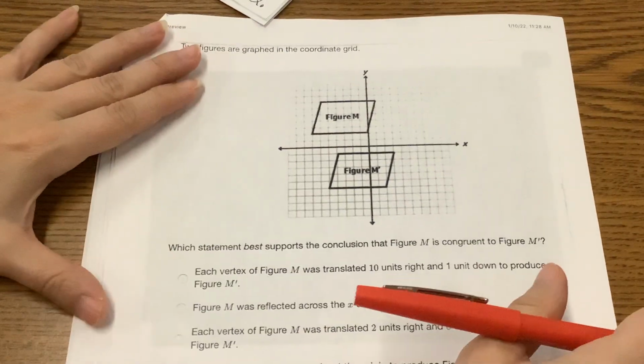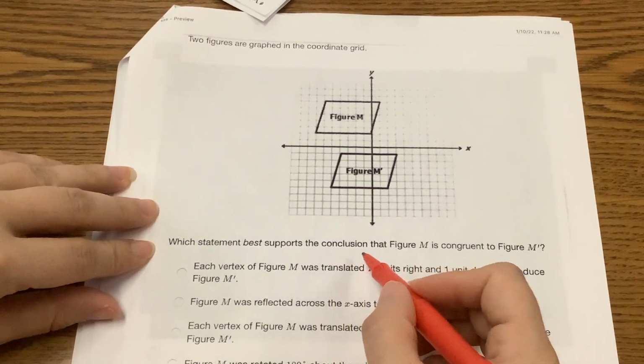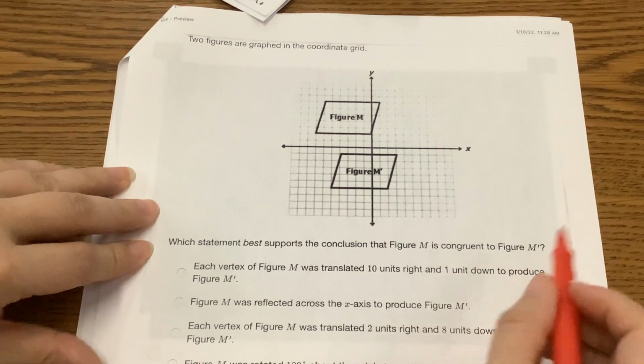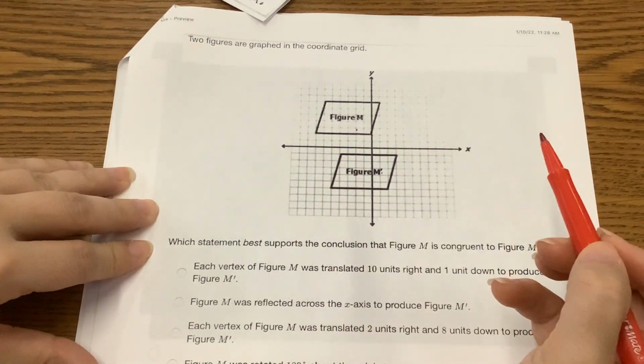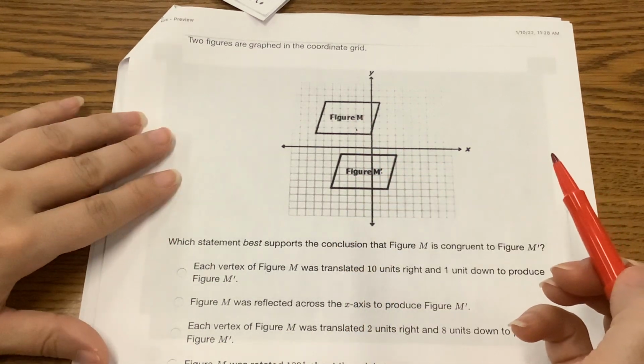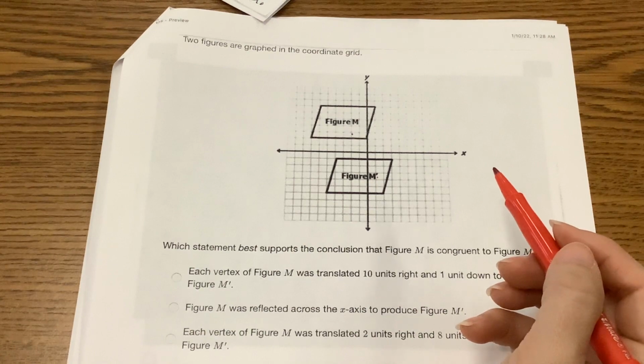Number 7. Okay, we have 2 figures on our graph. Which statement best supports the conclusion that figure M is congruent to figure M prime? So this was the original, and this is the new. What does it look like happened? Does it look like a reflection? No. Then what do we think happened possibly? A translation.